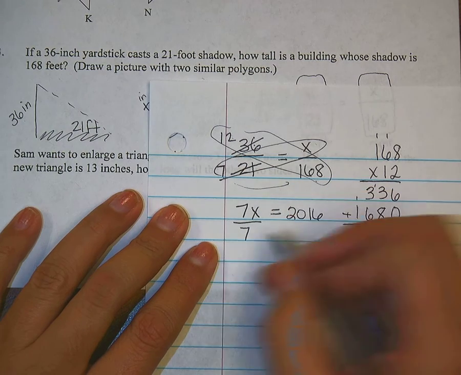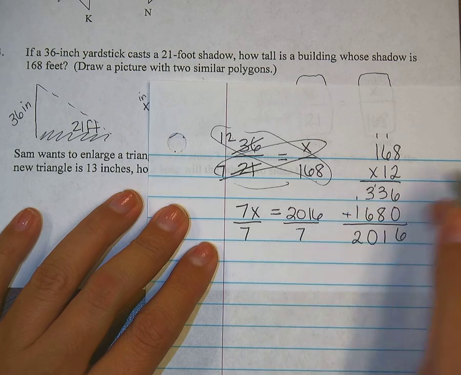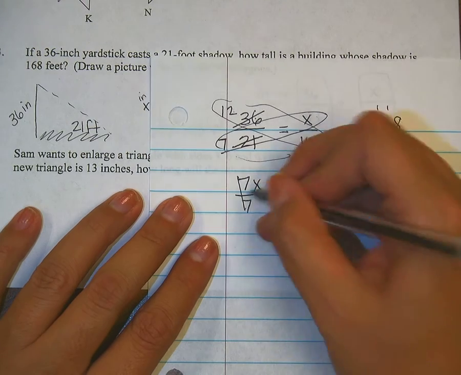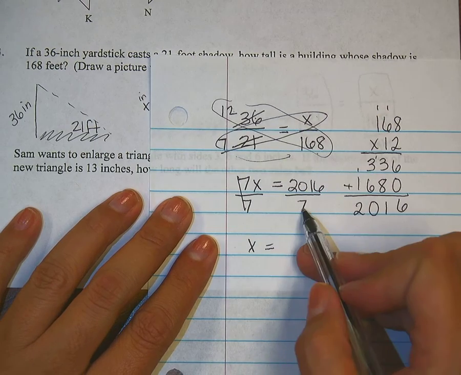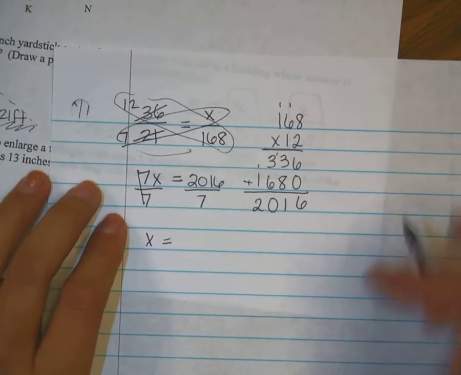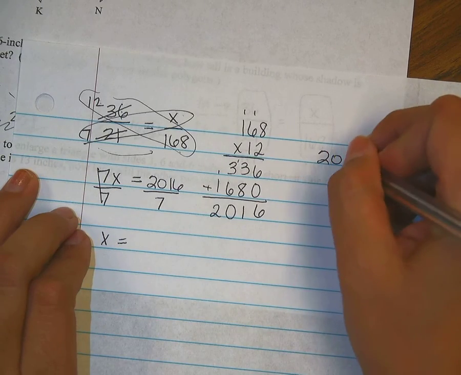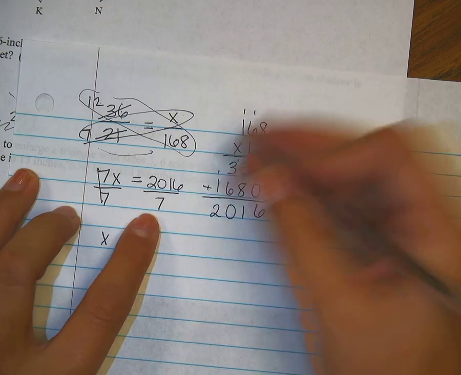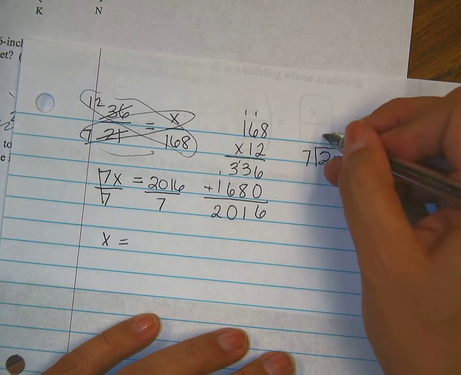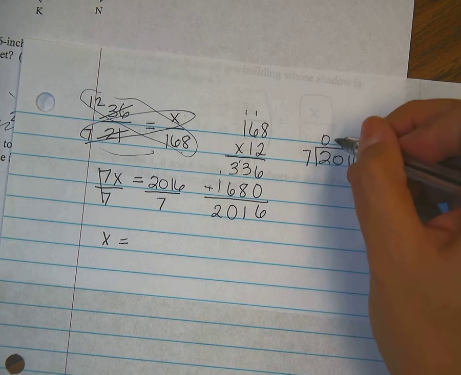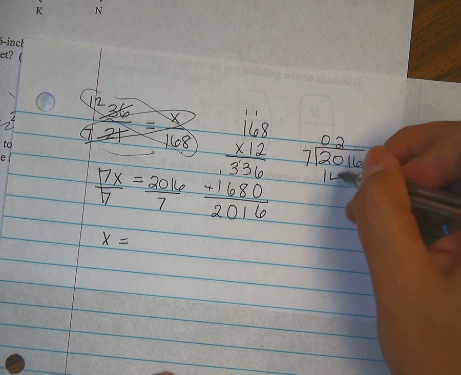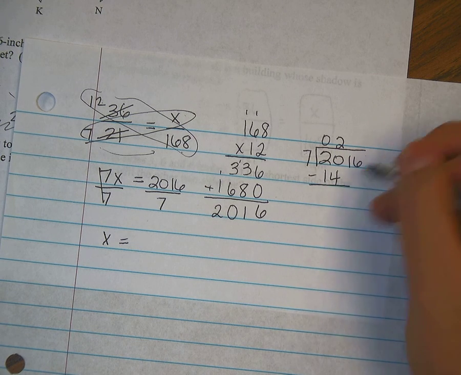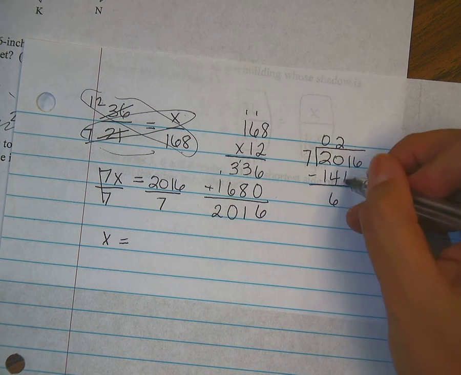I'm still not finished because the last step is to isolate my x, which would mean undoing the multiplication by division, and I would do that to both sides. And then we're dividing this, so I'm going to pull to the side. 2016 divided by 7. 7 does not go into 2. 7 into 20 is twice, and that's 14. Subtract that 6, bring down that 1.